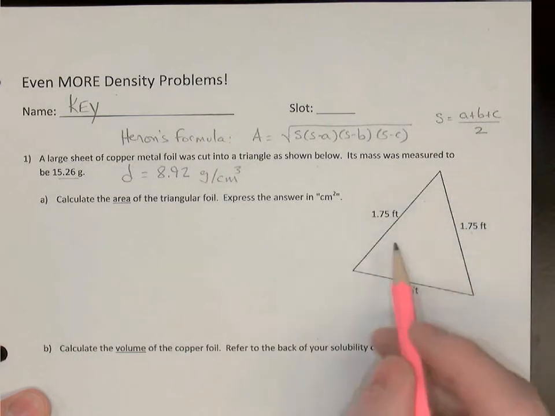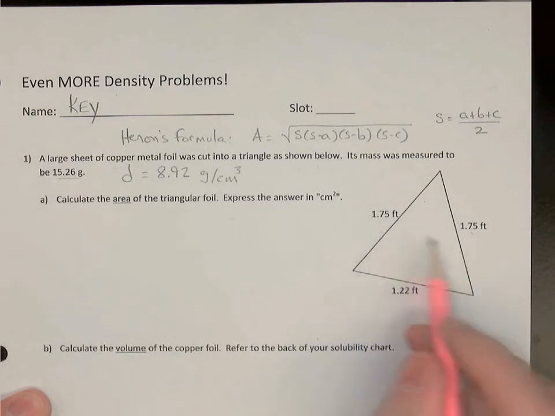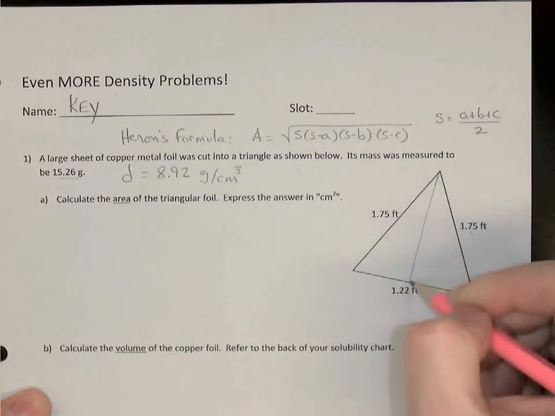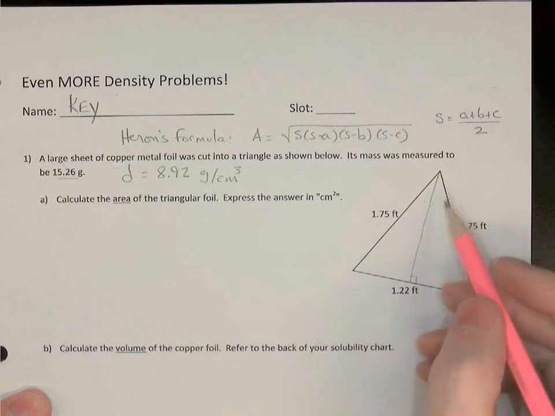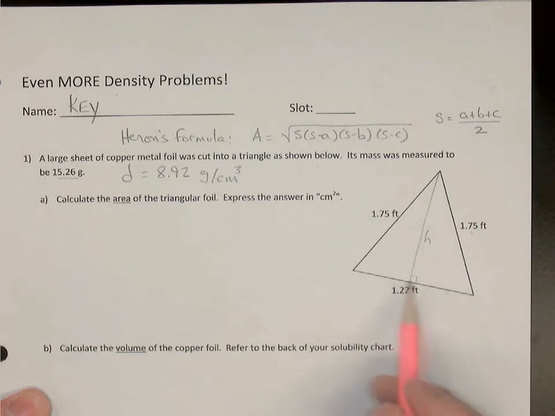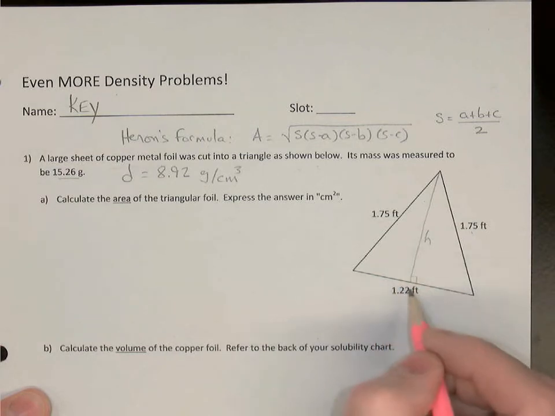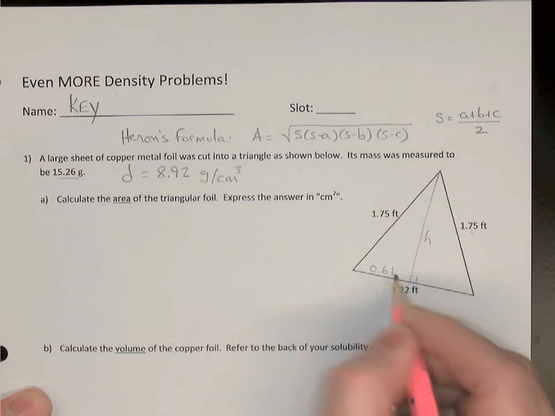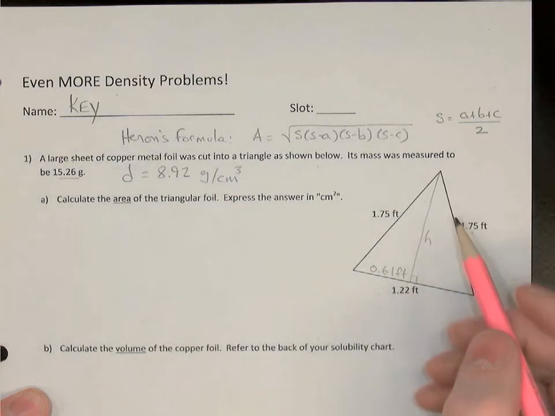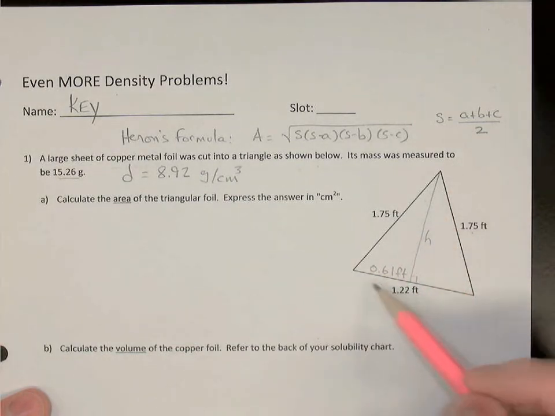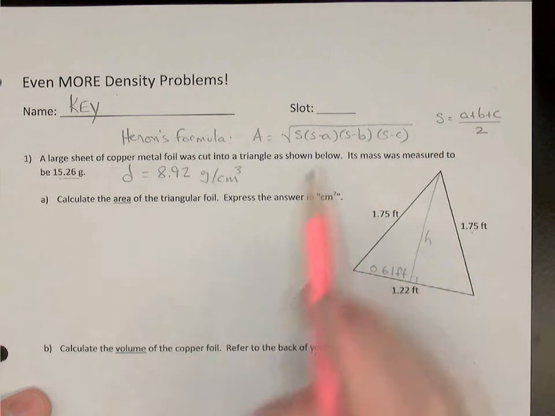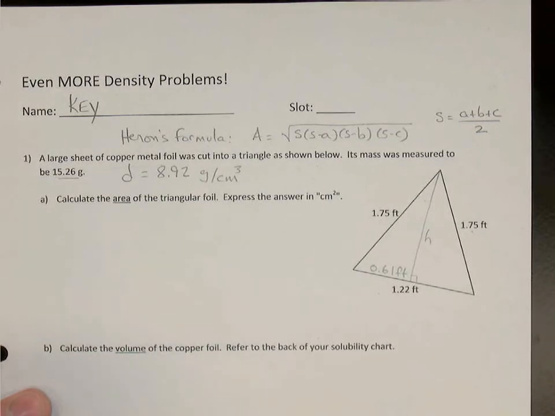Alternatively, because this triangle is an isosceles triangle, two sides here are the same, we could drop down the height like that, and in an isosceles triangle, the height of the triangle would bisect the base. So if this base was 1.22 feet, the height bisects that, so it cuts it in half, so this would be 0.61 feet here. And now we can look at that right triangle that we've created, and we could use Pythagoras to find the height of the triangle. I'm going to jump in and use Heron's formula instead.